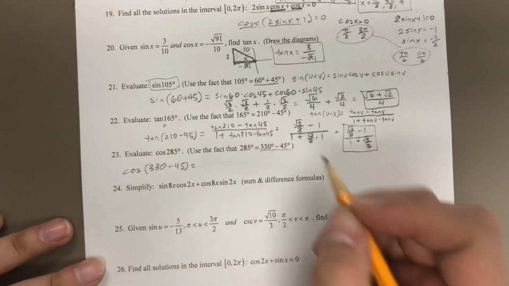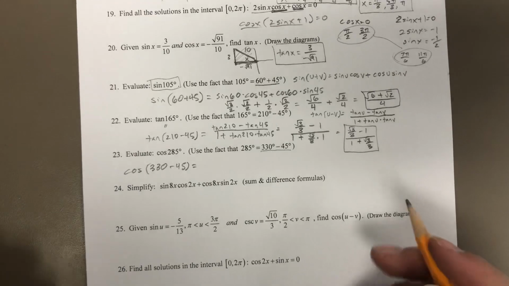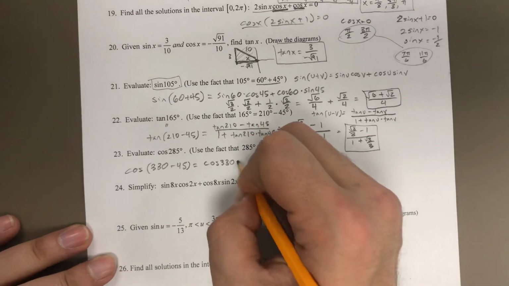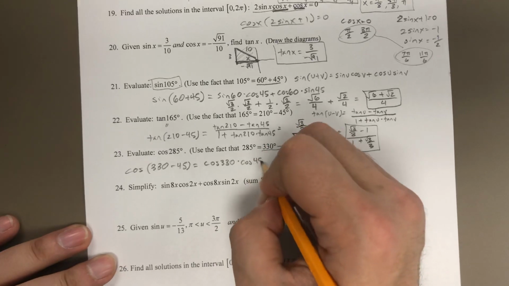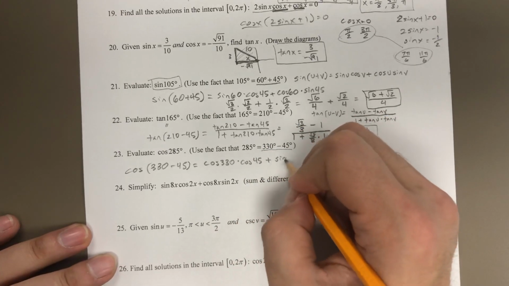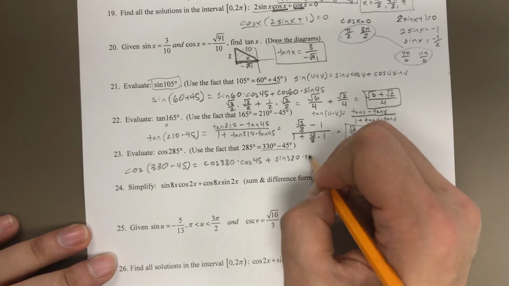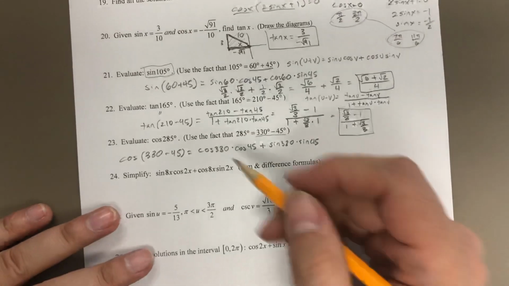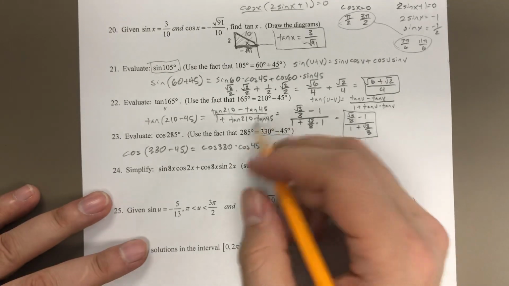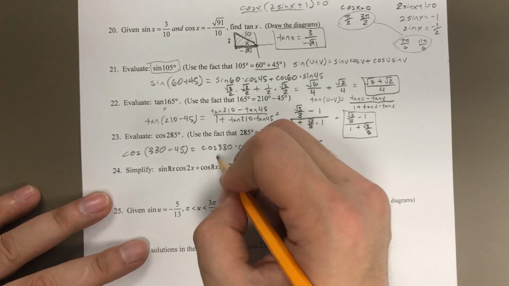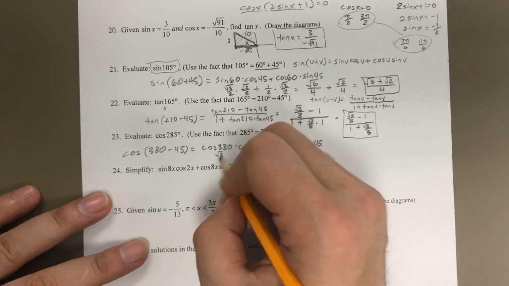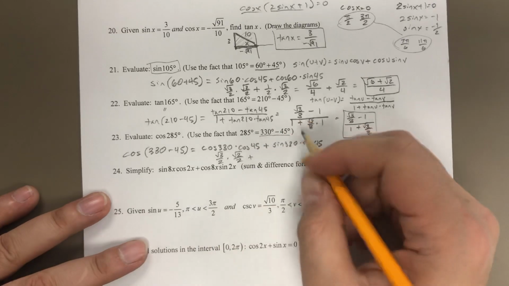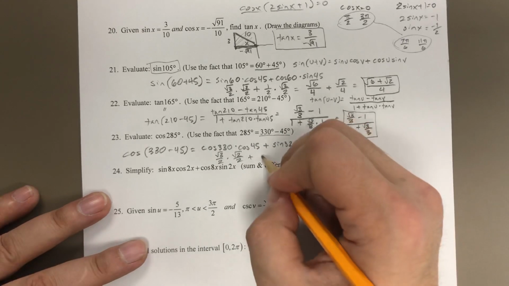And I'm not going to write it down. You can look it up. But it's the cosine of 330 times the cosine of 45 plus the sine of 330 times the sine of 45. So then use your unit circle once again. The cosine of 330 degrees, that would be square root of 3 over 2. Cosine of 45 is square root of 2 over 2. The sine of 330 is negative 1/2.